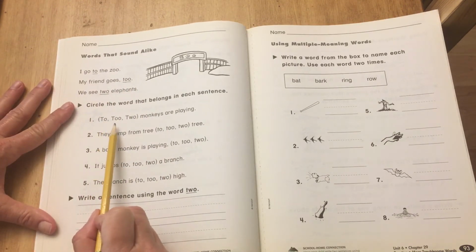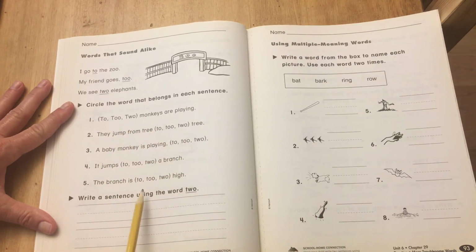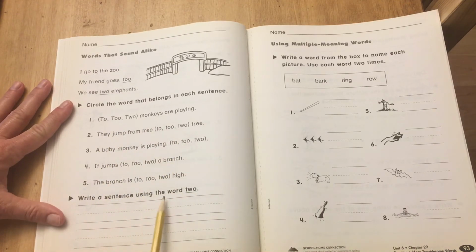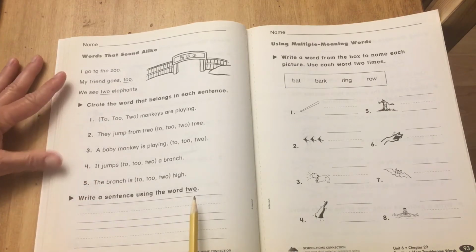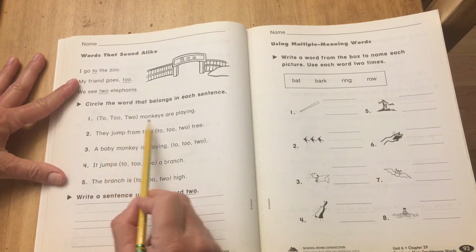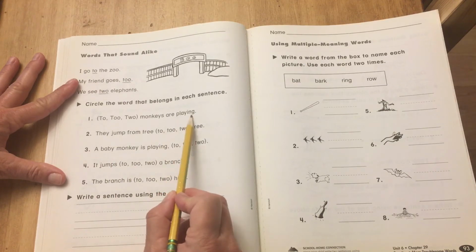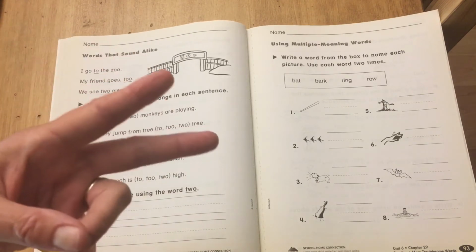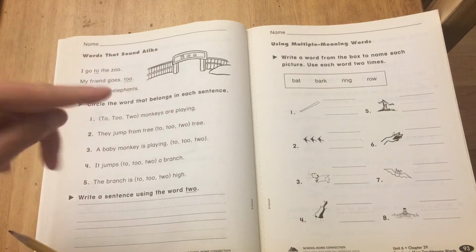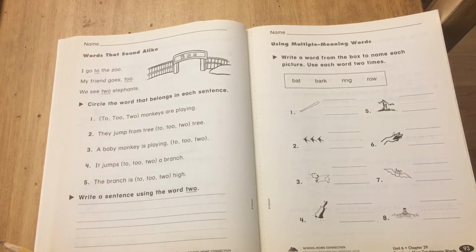Circle the word that belongs in each sentence and write a sentence using the word two, the number 2. Blank monkeys are playing. Which one would you pick? Definitely the number 2, T-W-O. So you're just going to circle it.